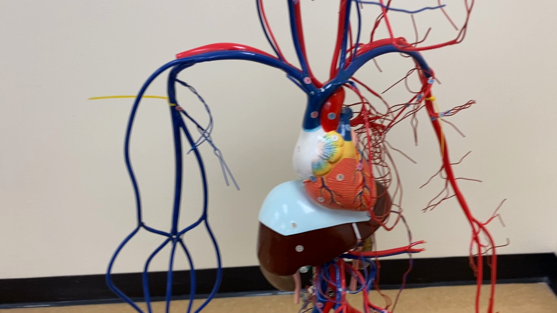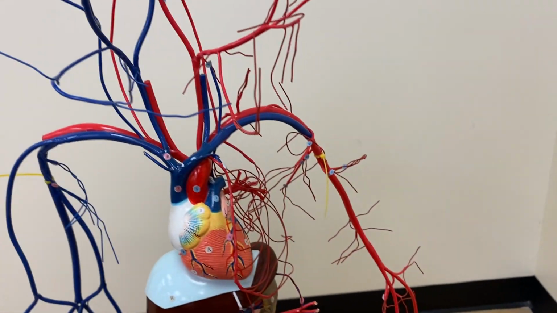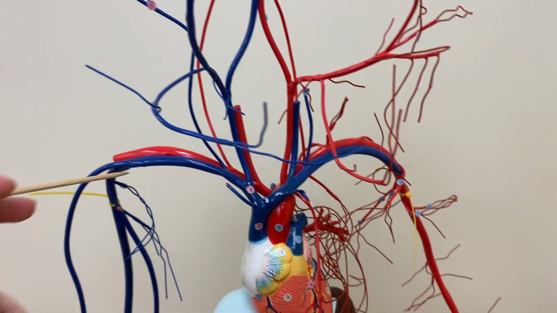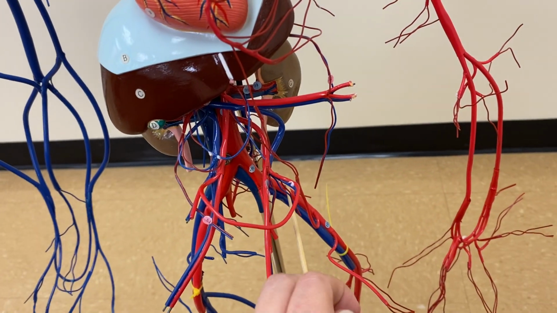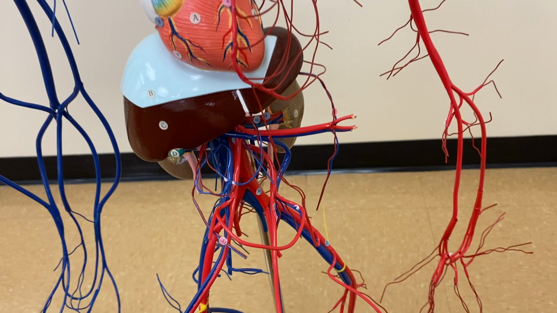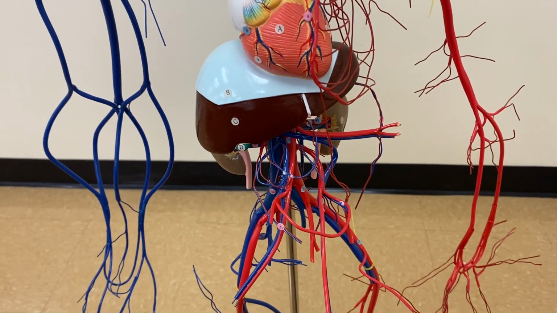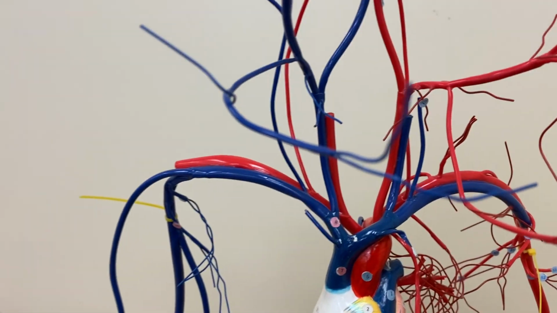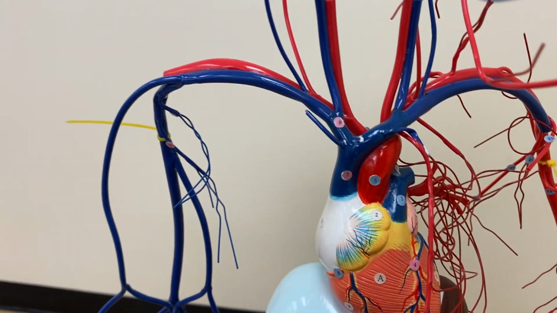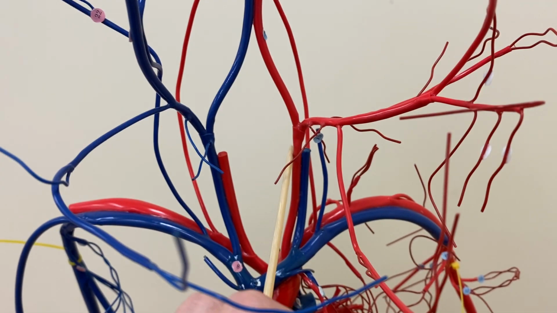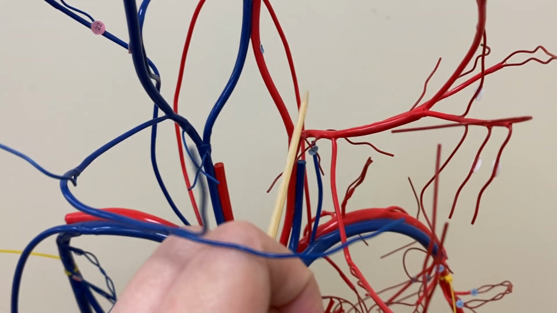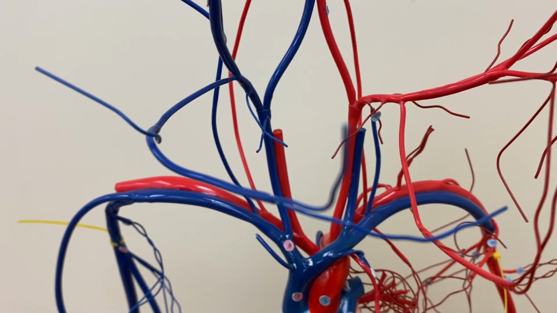Most of these arteries and veins, they match. Subclavian artery, subclavian vein. The external iliac artery, external iliac vein, most of these match. They run together and the names match. In the neck, not so much. In the neck, we have the common carotids up. The common carotid splits into an internal carotid artery and an external carotid artery.